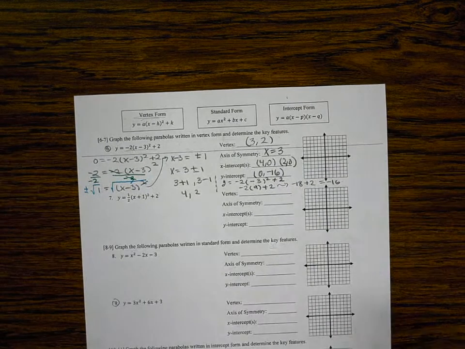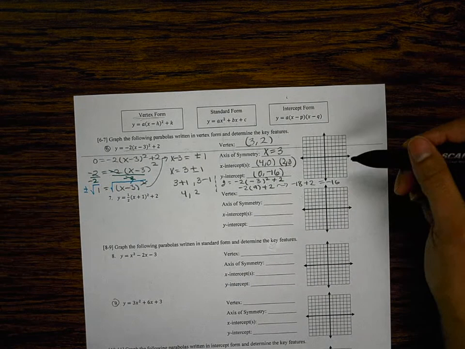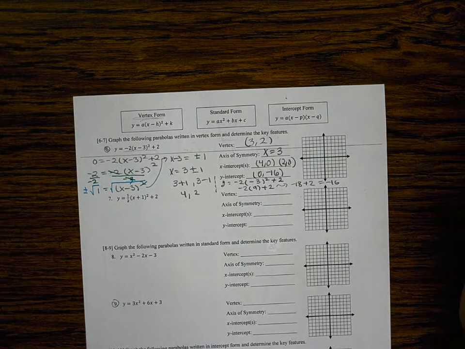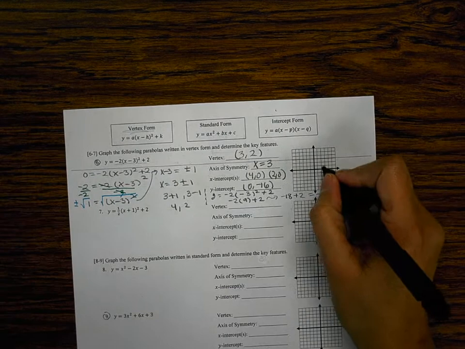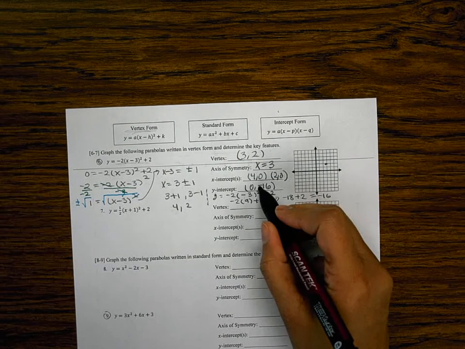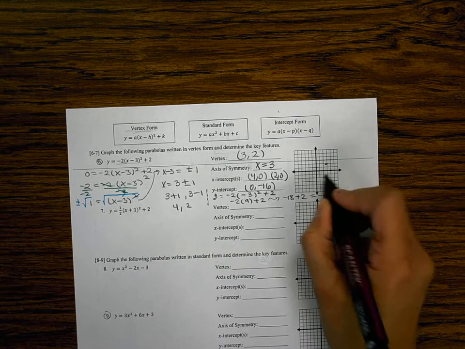Okay, so they didn't make my graph big enough for me to get my y-intercept in there, but as long as we know it, we're good. Okay, vertex is (3, 2). X-intercepts are (4, 0) and (2, 0).